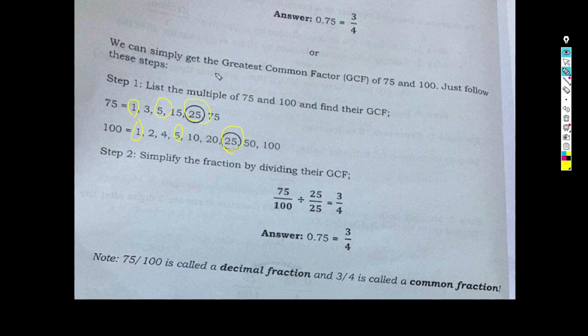The greatest common factor. Greatest. Okay? Simplify the fraction by dividing by their GCF. 3/4. Okay. But if you don't want, you can just do it slowly like the one we did before. Like you divide it with 5 and then you divide it with 5 again.